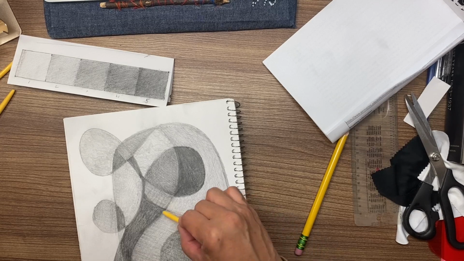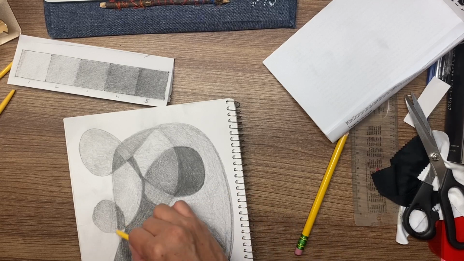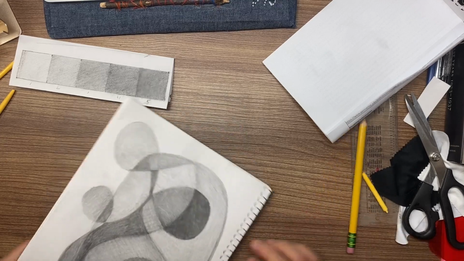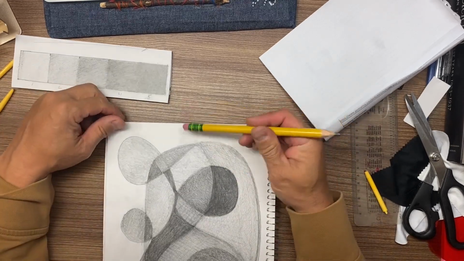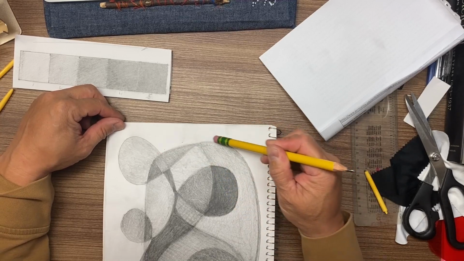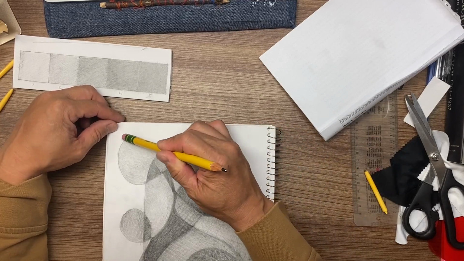Okay, we're almost done here. There we go. And I'll just take my pencil and clean up the area around the shapes.